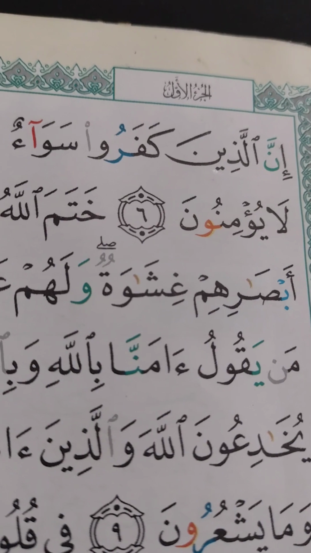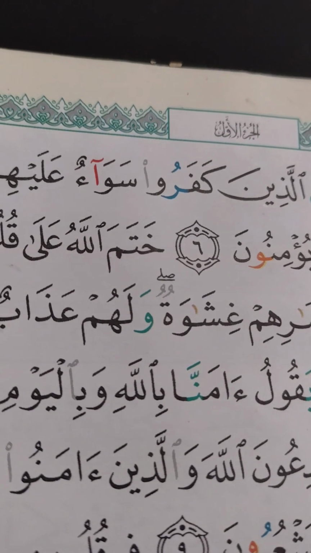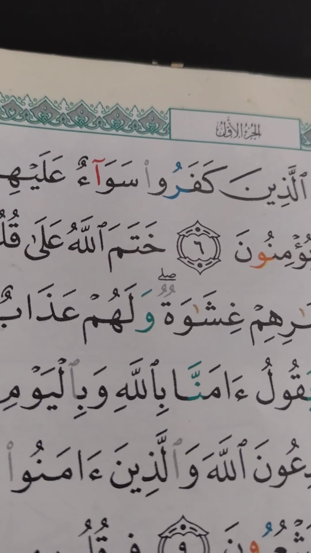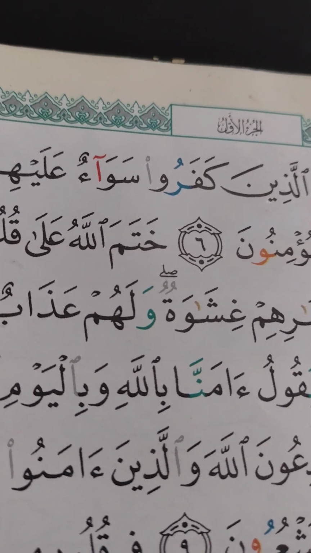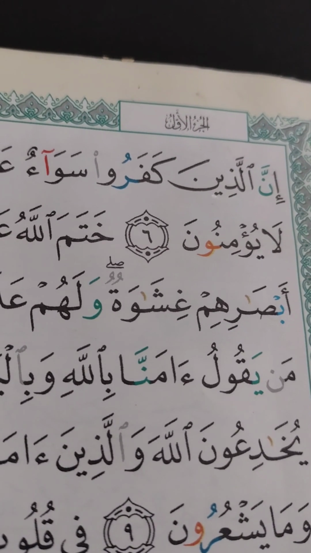And so here He shows us how to negate the form 4 verb in the past tense, and how to also negate it in the present tense.